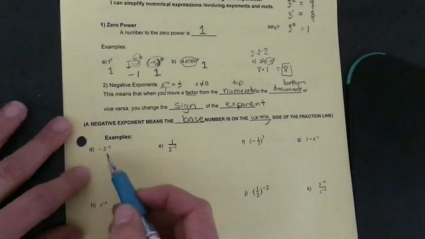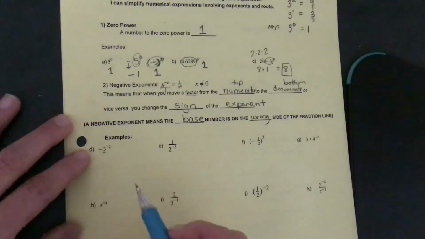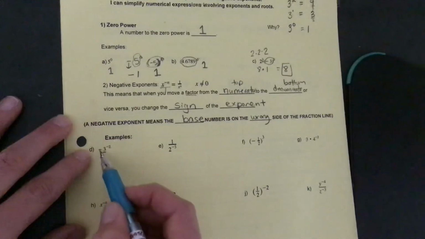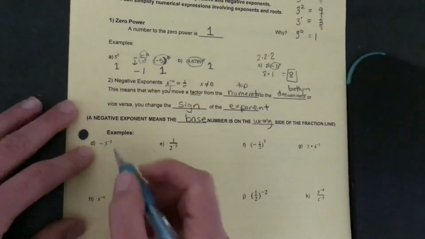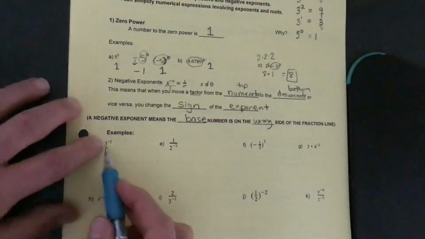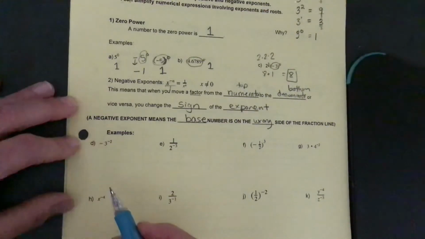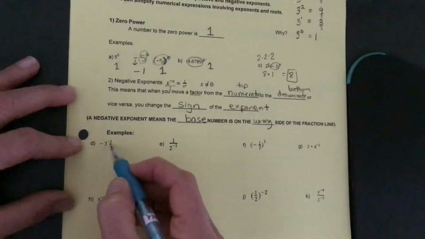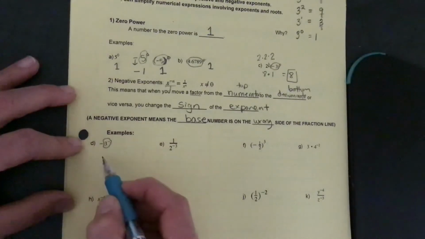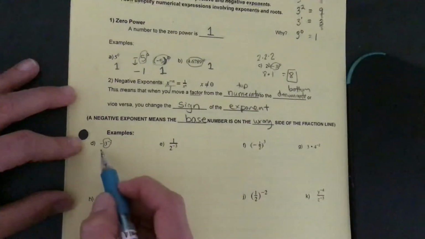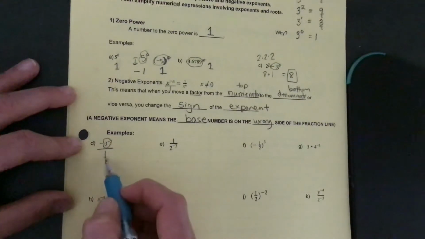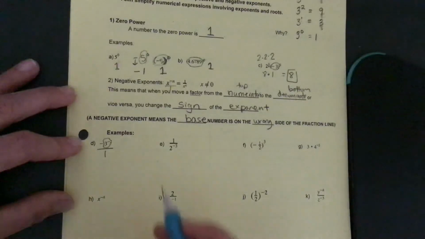But letter D, 3 is our base number, right? And since that negative is not included in parentheses, like notice how it's not written like that. It's just negative 3 to the negative second power. So if you remember that from yesterday, it's the opposite of 3 to the negative second power, all right? That negative 2 is only touching the 3, all right? And so it means it's on the wrong side of the fraction line. It's not part of a fraction, but we can make any number part of a fraction, right? We can put any number over 1.